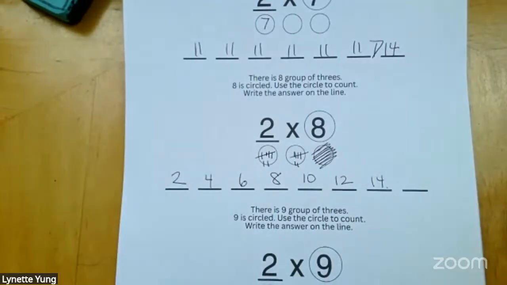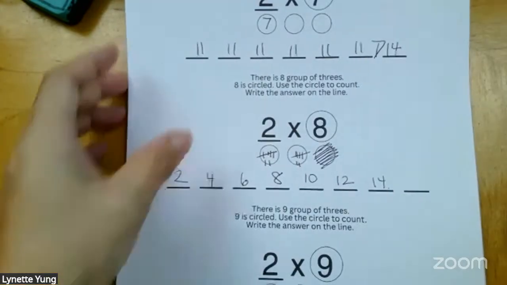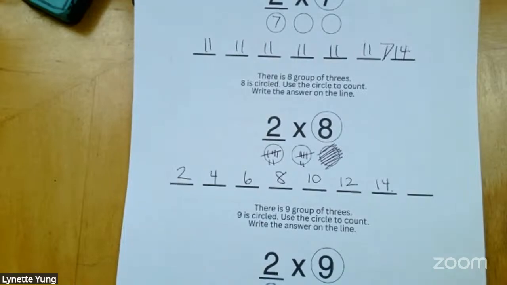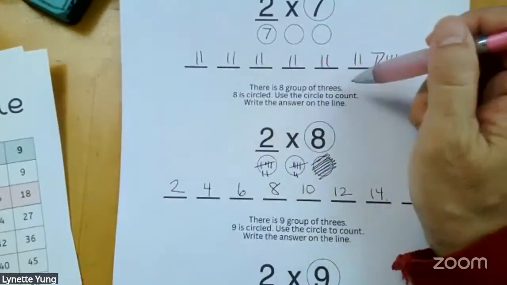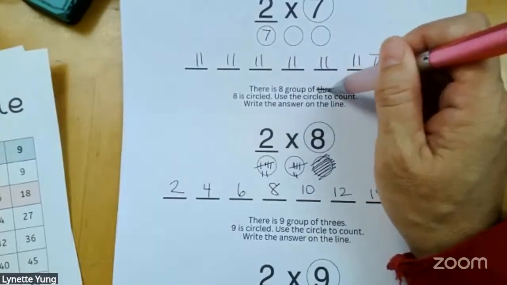Okay, what are your instructions? It says there are 8 groups of 3. No, no. Yeah, I have to update my instructions too, they're wrong. On the top part, 8 groups of 3, no, it's supposed to be two groups. Two groups of 8s. Yeah, the instructions are not right.